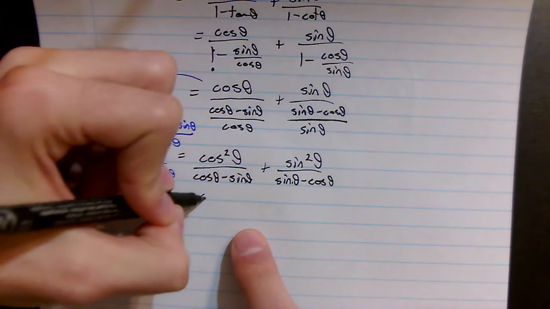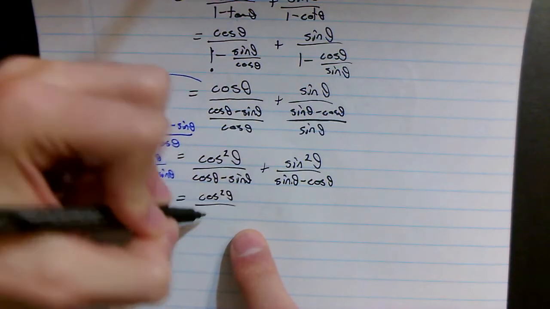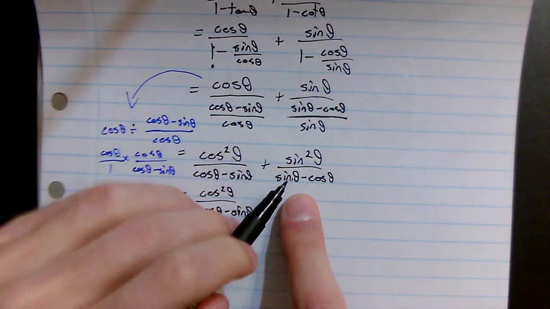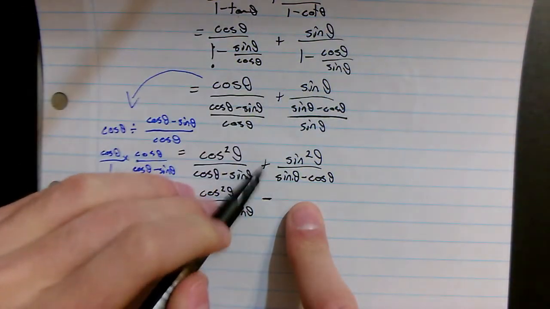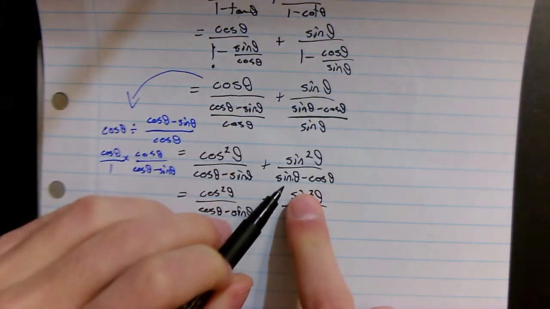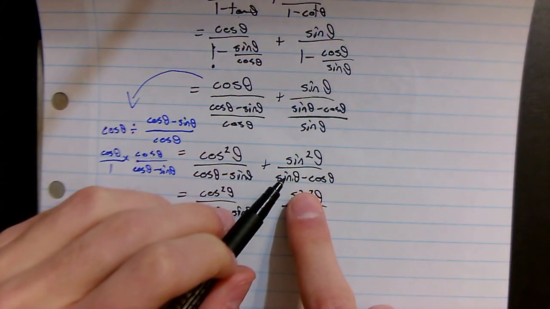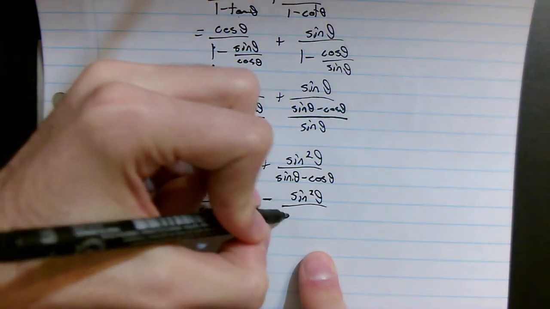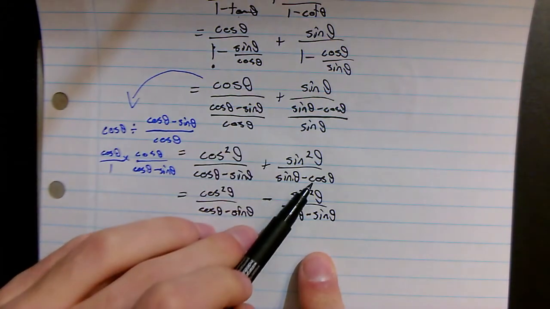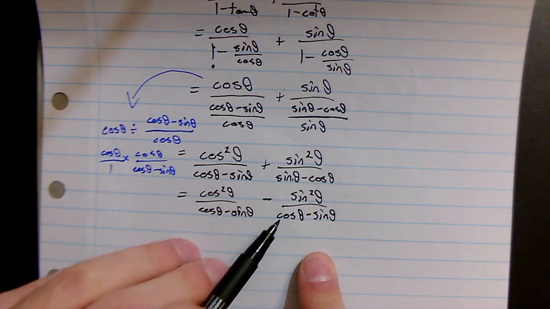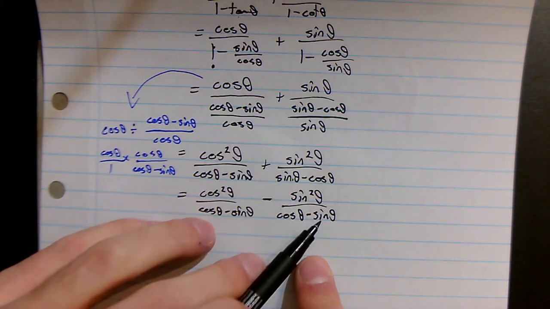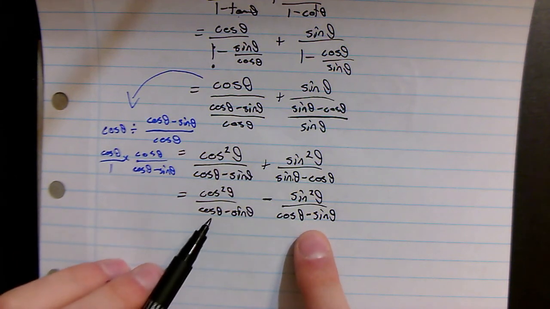So I can be a bit sneaky here and take the negative out of the denominator and shift it to the front, so this plus becomes a minus, and it's sine squared theta over cos theta minus sine theta. Take a negative out of negative cos and you get positive cos. Take a negative out of positive sine and it becomes negative sine. Now I have the same denominator.